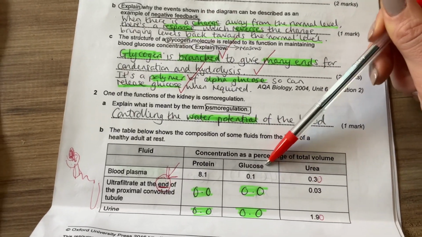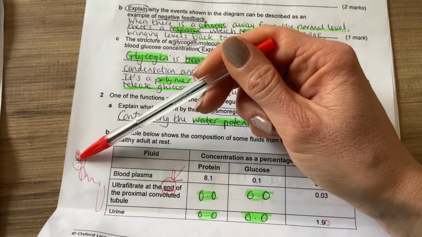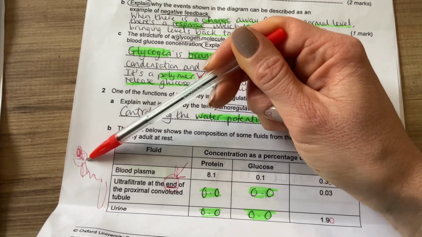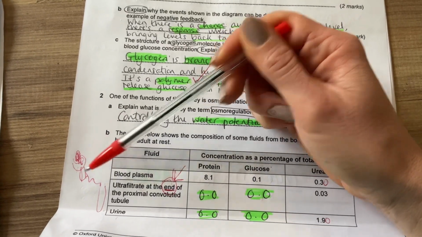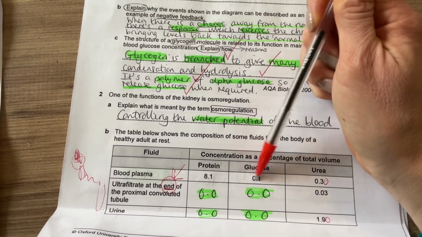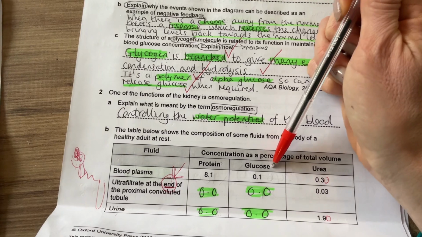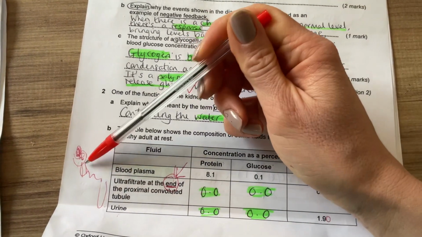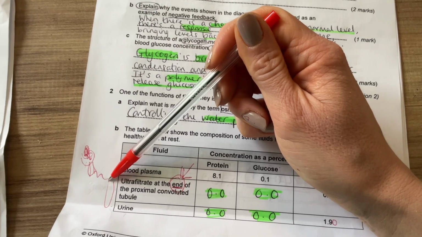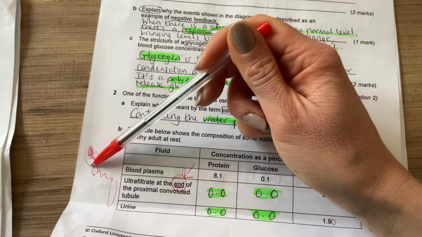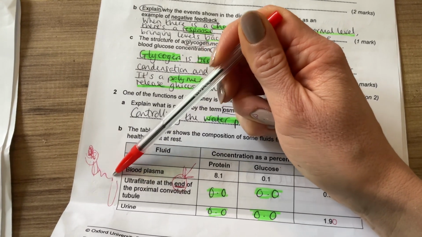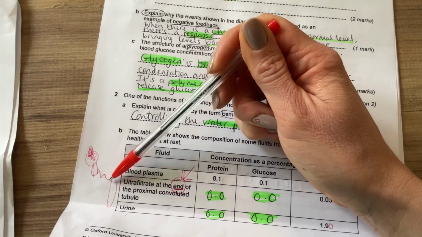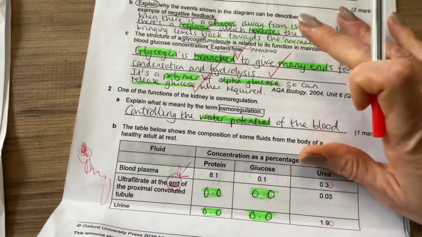Glucose, however, is small enough and it does get forced out of the glomerular capillaries into the Bowman's capsule. However, we need to reabsorb 100% of that glucose. None of it comes out in your urine. All of it needs to go back into our blood. And we know that in this scribble here, which is the proximal convoluted tubule, this is where reabsorption of glucose happens by co-transport. And the key word here is end.